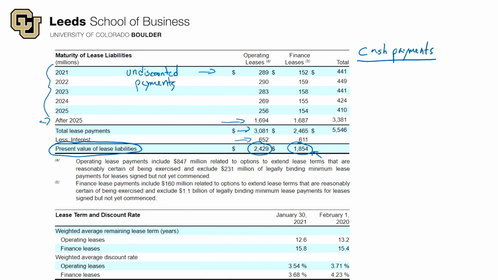And then the final table is what discount rate is used to discount those cash flows. And here on this second portion of the table, they gave you the average discount rate that they use to discount those cash flows. So for operating leases, they use a discount rate of 3.54%, which remember earlier we learned was their incremental borrowing rate. And for finance leases, they use 3.68%. So they're taking all these future cash flows here and discounting them using those discount rates. They also give you the weighted average remaining lease terms for the different types of leases.